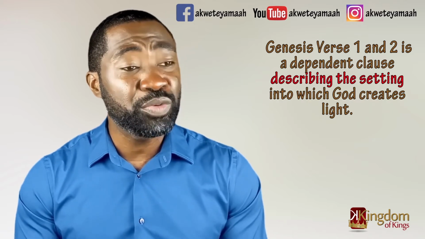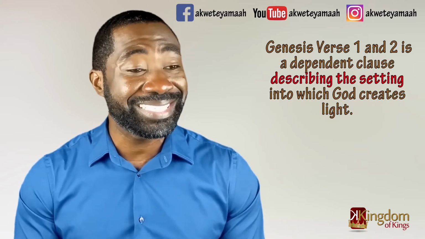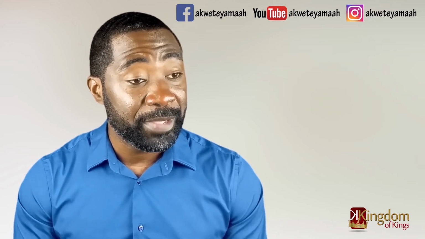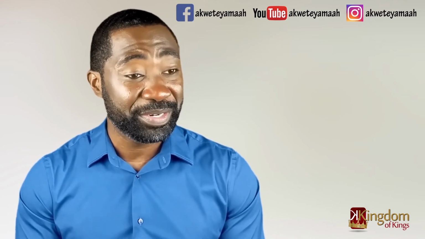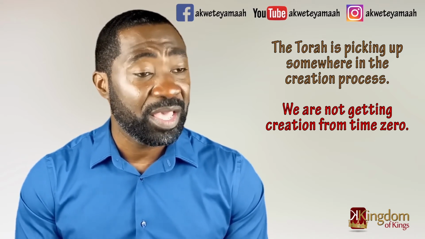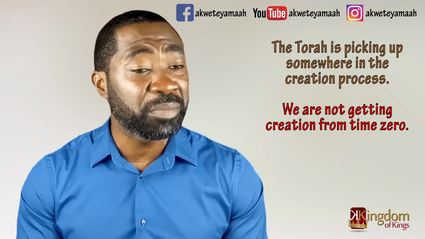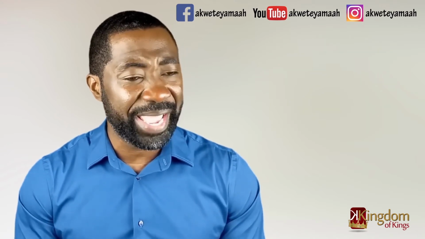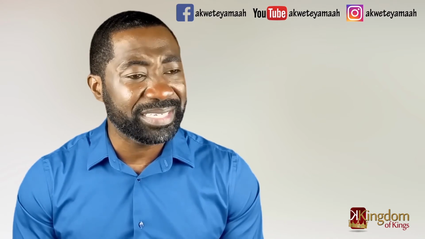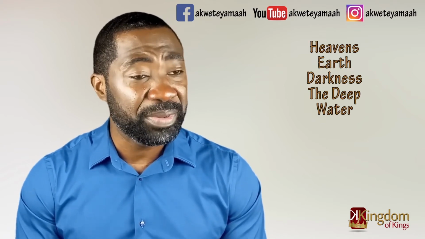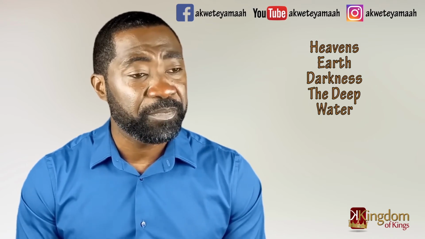The Torah has two verses describing the setting into which God created light. This is an entirely different picture. The Torah is picking up somewhere in the creation process. We are not getting creation from time zero. What is on the stage before God said, "Let there be light"? The heavens, the earth, darkness, the deep, and then the waters.